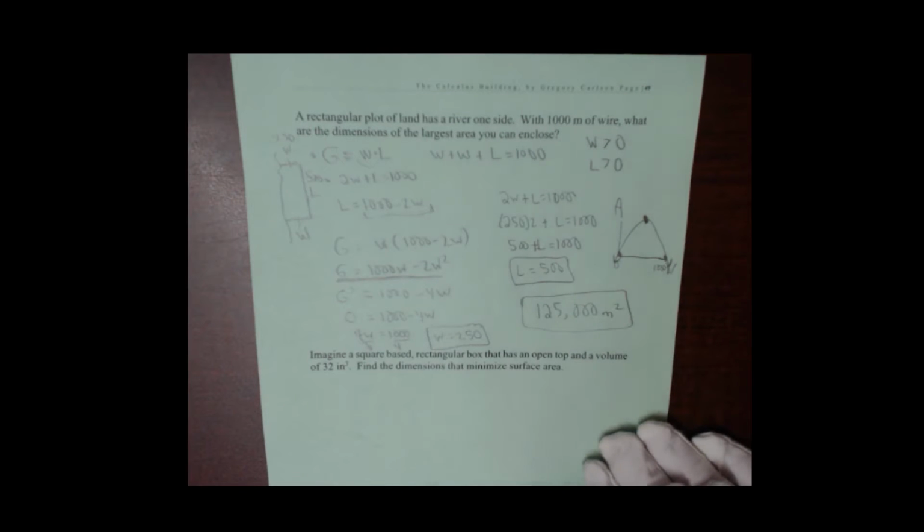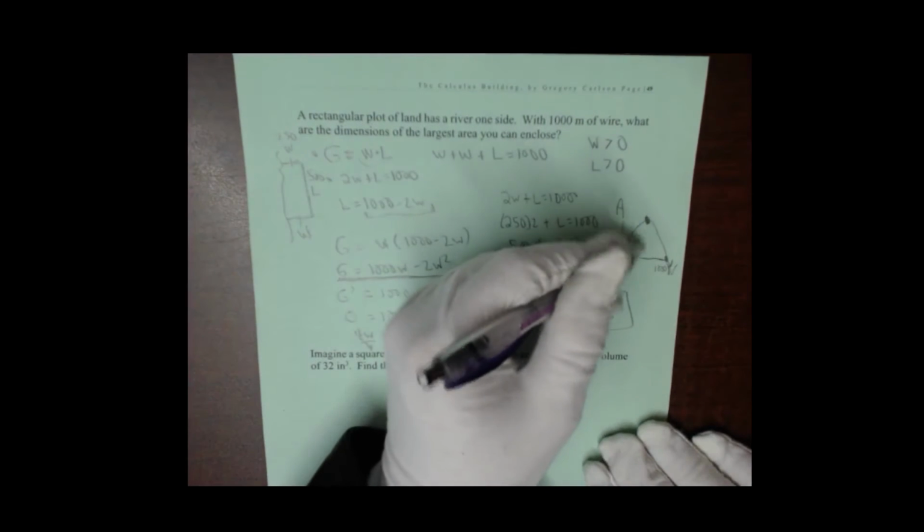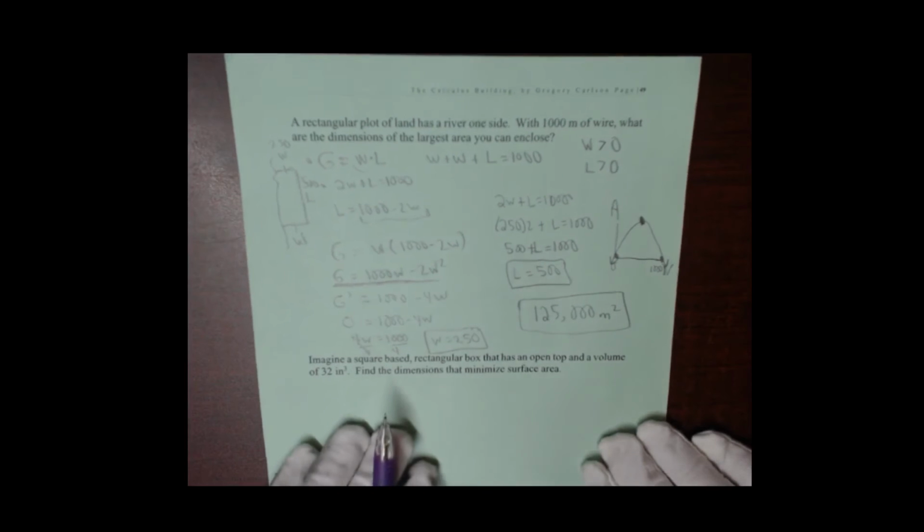And so that's the idea. If we put the length on here, it would have been 500. So that's the idea right there. Hopefully it's making sense. We'll do one more example, and then we're actually going to be done with this section.